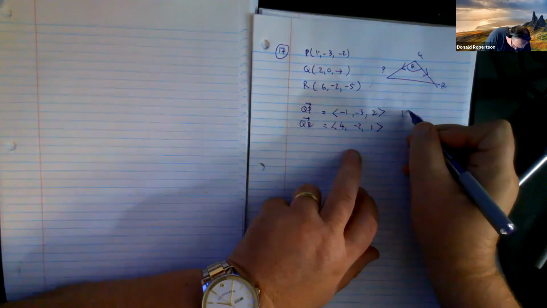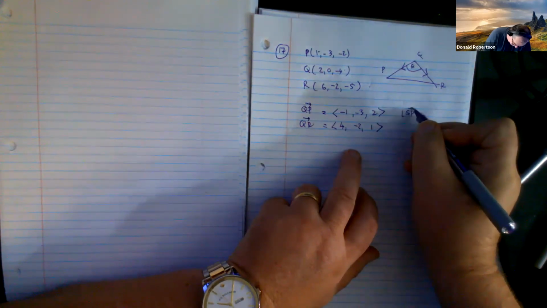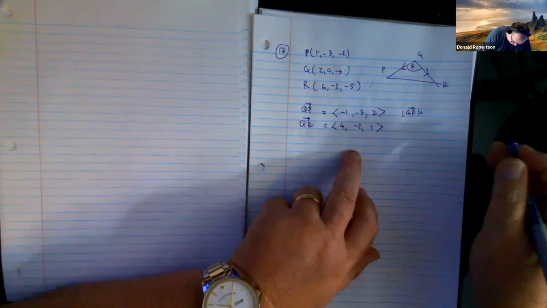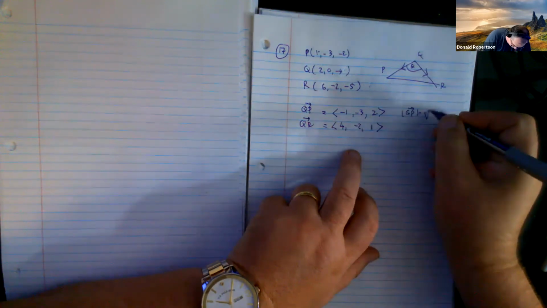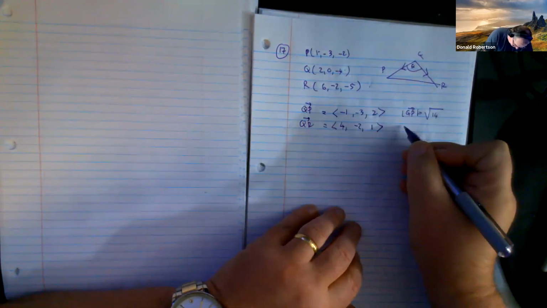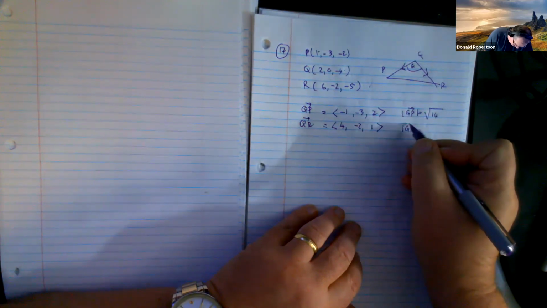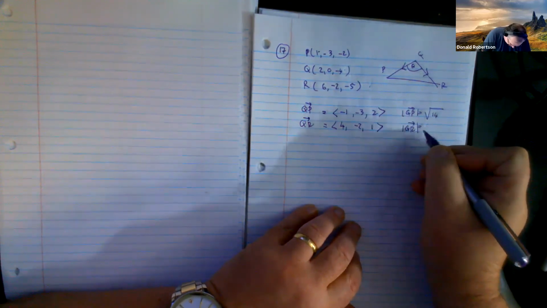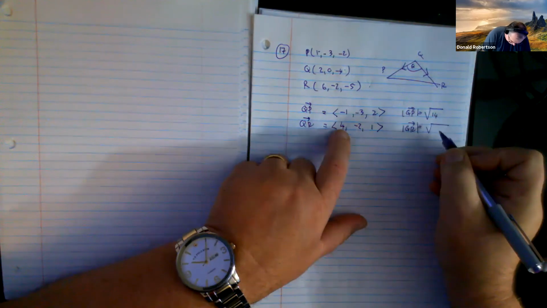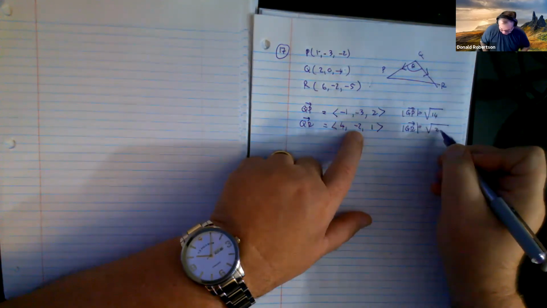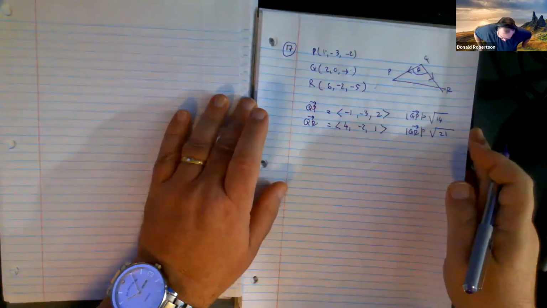And this guy is now going to be the square root of 9, 10, 14. And this guy is going to be the square root of 16, 21. So far, so good? Yeah.